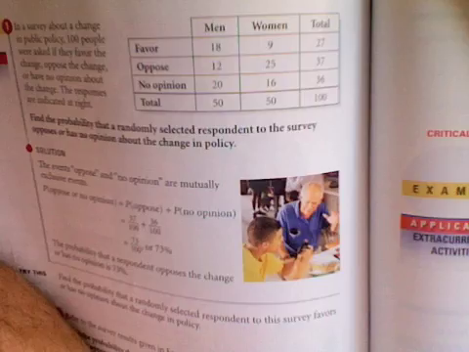All right, there are a few examples in your book that work off of this table. This table is showing us the results of a survey of men and women who said that they either favored or opposed or had no opinion about a change in policy. Okay, so for example, 25 women opposed the change, 20 men had no opinion, and then there are totals on the rightmost column and on the bottom row. So stare at this table for a minute and see if you understand what it's saying.